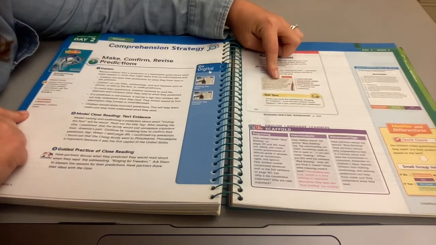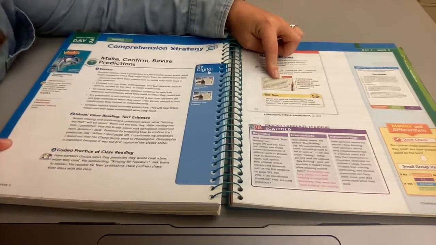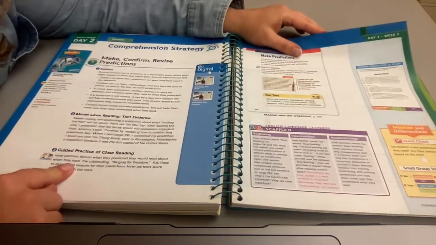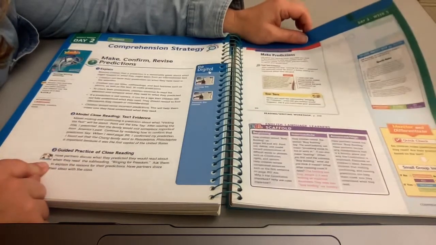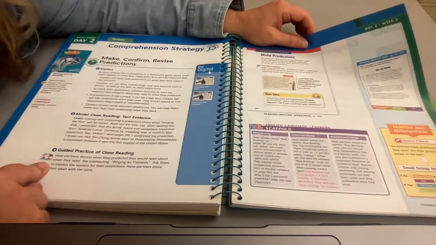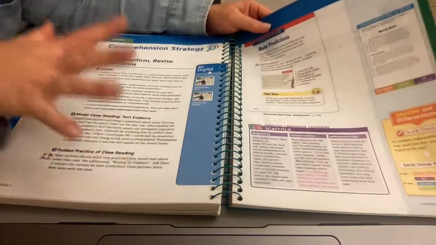So everyone go into your text, read. Here we go. Have partners turn and talk. What did you predict? Was it confirmed, or did they need to revise their thinking? You could do this day 1.